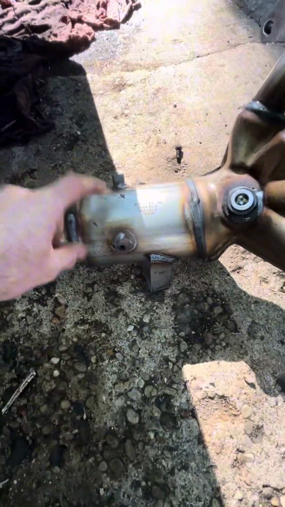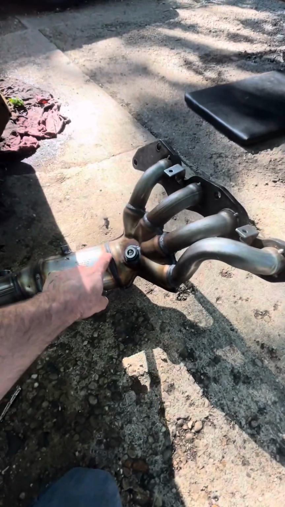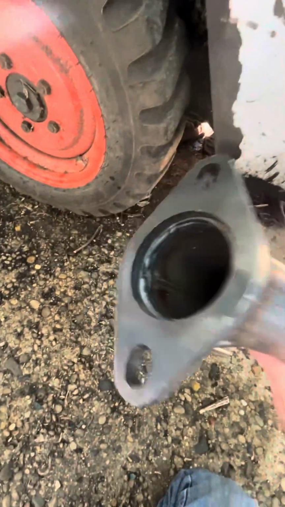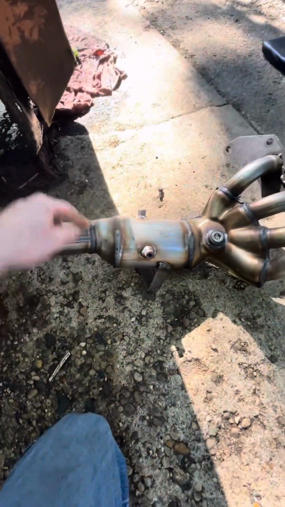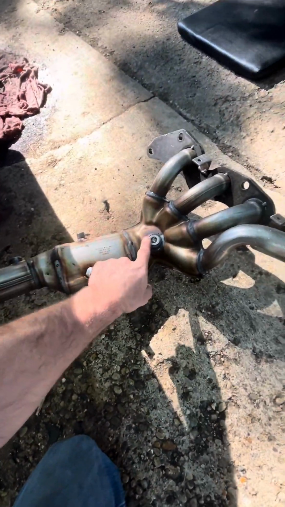So this is what the new catalytic converter looks like. We've got the catalytic converter right there. It's welded to the manifold. It's got the flex pipe that comes with it and that flange there. I am gonna have to swap over the oxygen sensors. It did come with a new set of gaskets, which is nice.